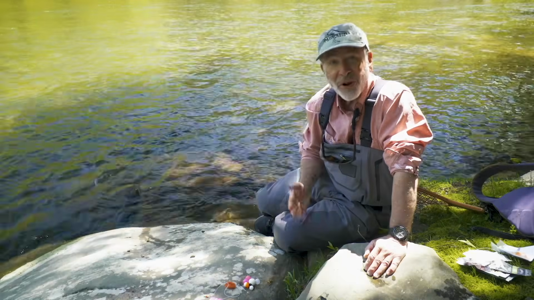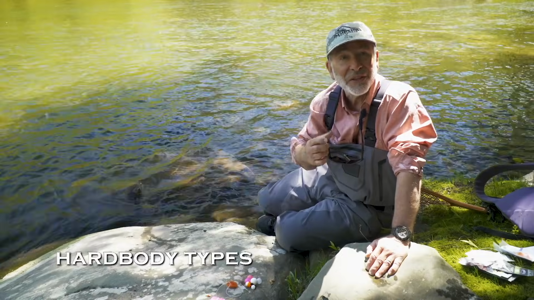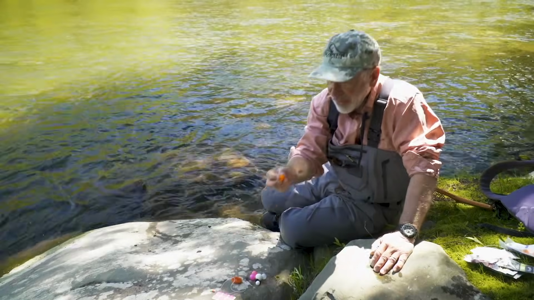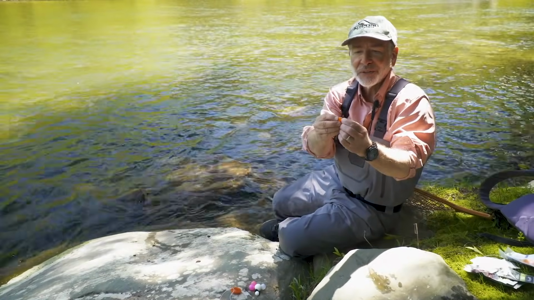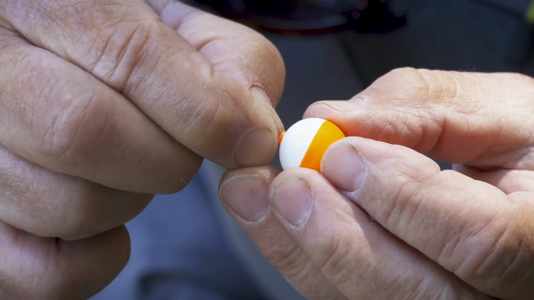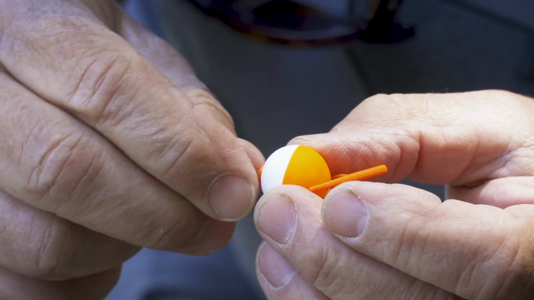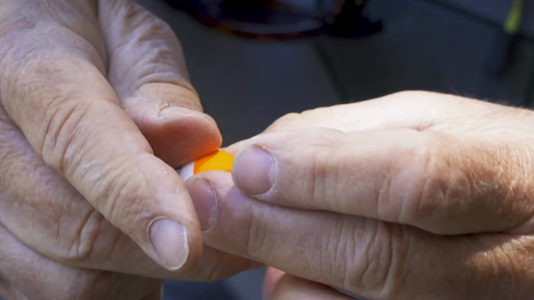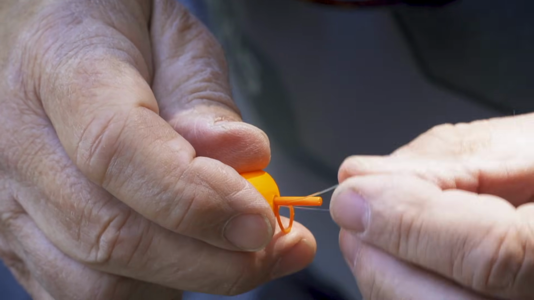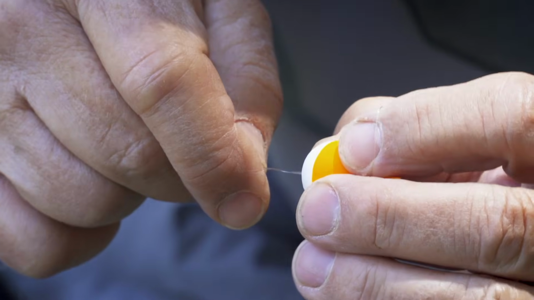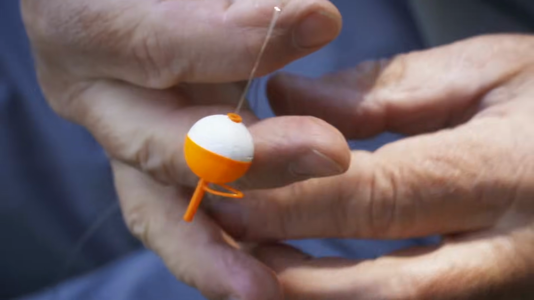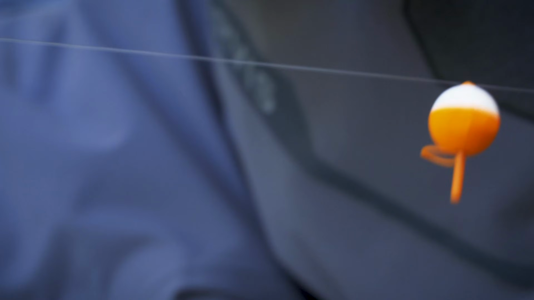Then there are also hard-bodied types that are solid, either cork or foam or plastic. Here's one that has a little tab in it, and again, you fold your leader over, you pass it through there, and you peg it in place so it doesn't slide on your leader. Now these work great and they're easy to move around, but these two things tend to catch on your leader and get tangled, so not my favorite, but they are easy to use and they do float all day long.